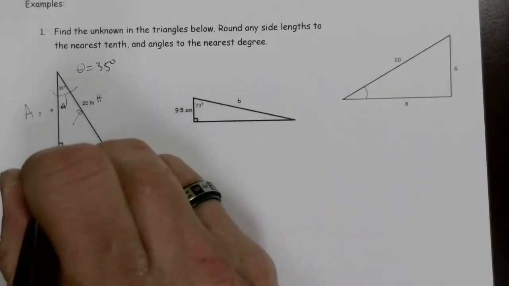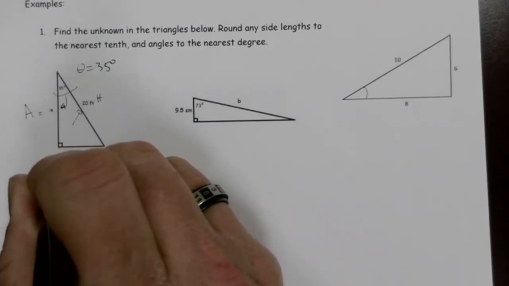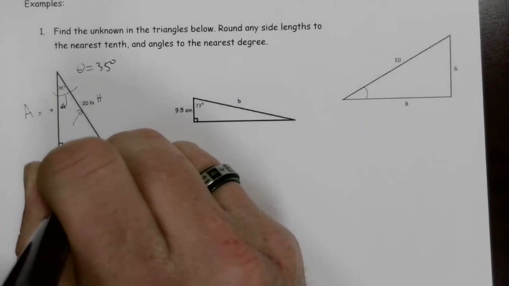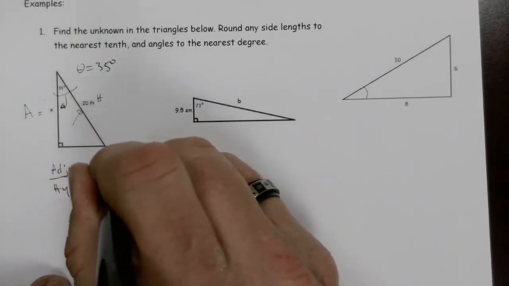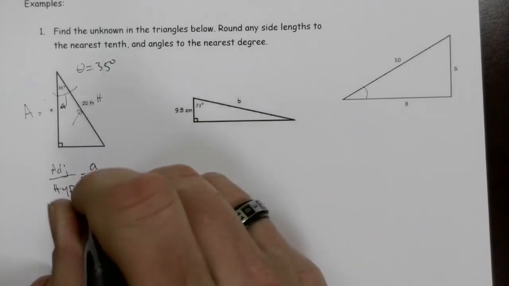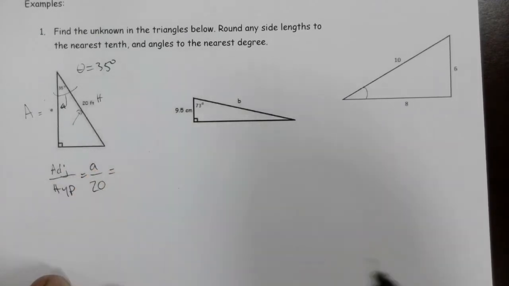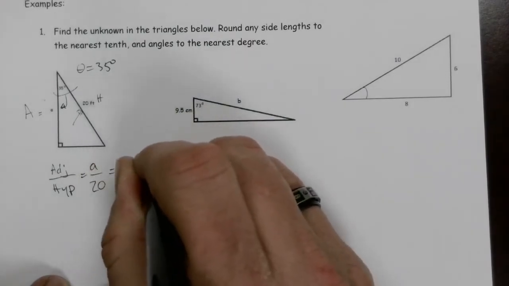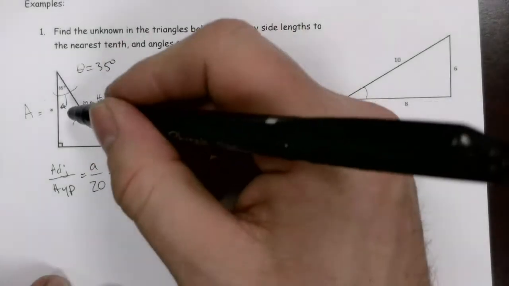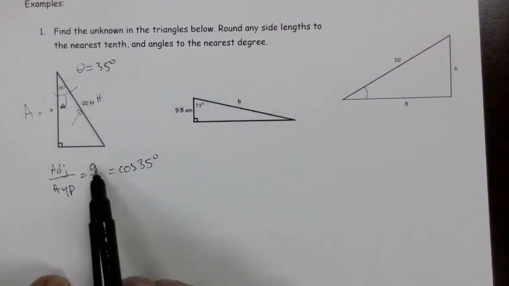When I put adjacent over the hypotenuse, I don't know the adjacent, but I do know the hypotenuse is 20. I don't have the full ratio, but I do have a cheat, because when I type in the cosine of 35, the calculator will tell me what this ratio is supposed to be.